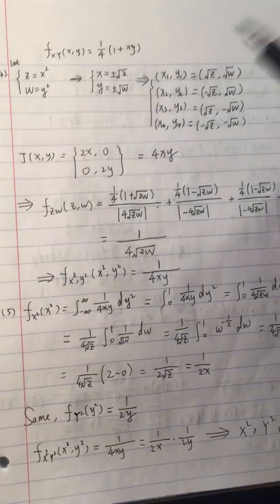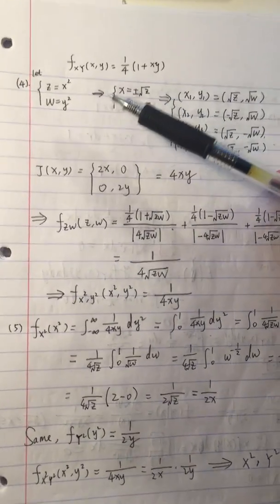For the fourth question, find the joint density function of X squared and Y squared.